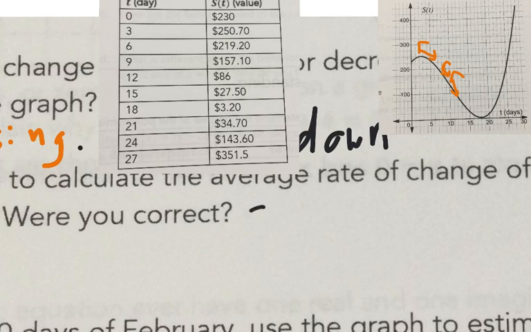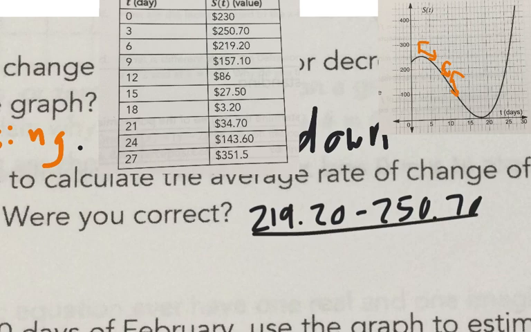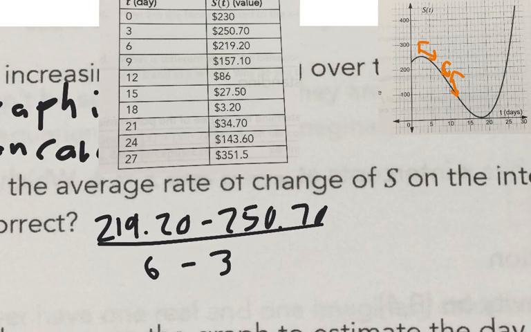So this would be y2 minus y1 over x2 minus x1. So from days 3 to 6, we're losing on average $10.50 a day.